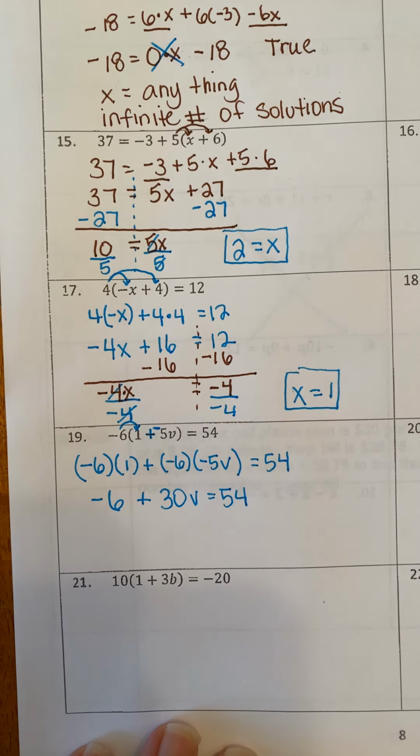So I'm going to undo this adding a negative 6, or subtracting 6, by adding 6 to both sides. I have 30v. 54 plus 6 is 60. So I go ahead and divide both sides by 30.